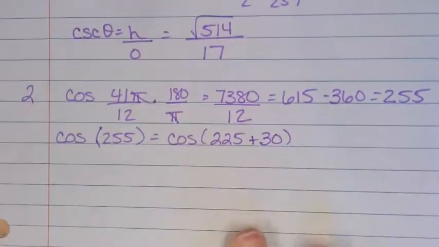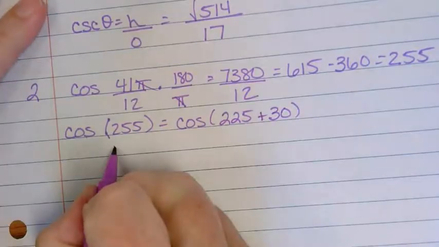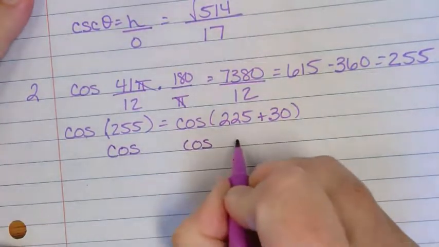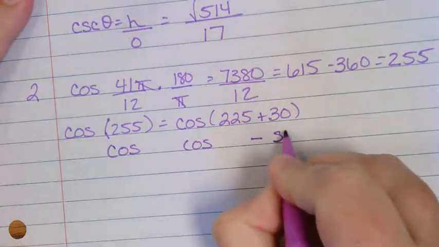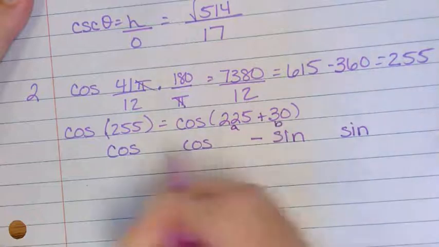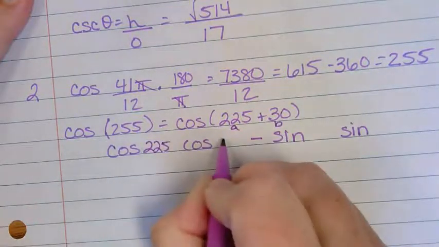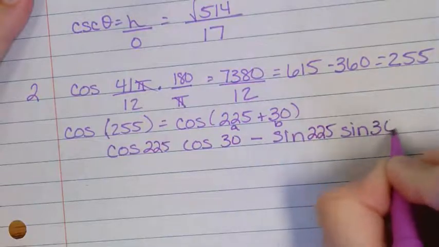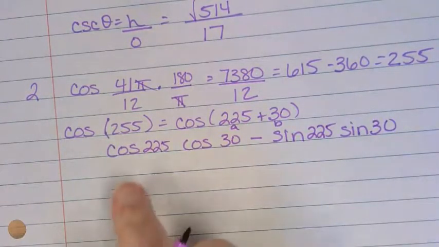So this is our formula. Cosine, cosine, minus sine, sine. A, B. So 225, 30. And now we just start reading off the unit circle.